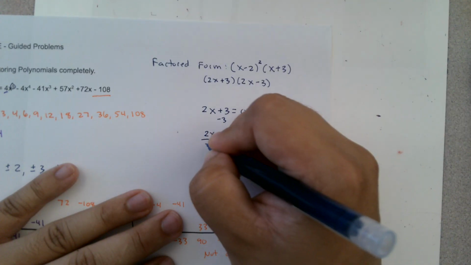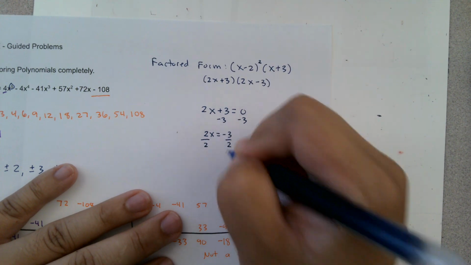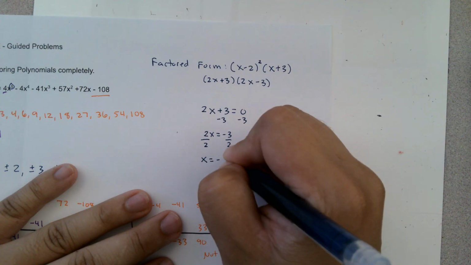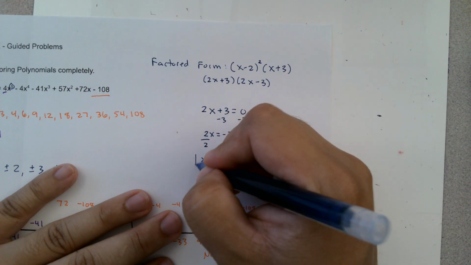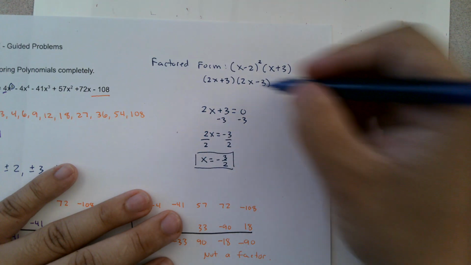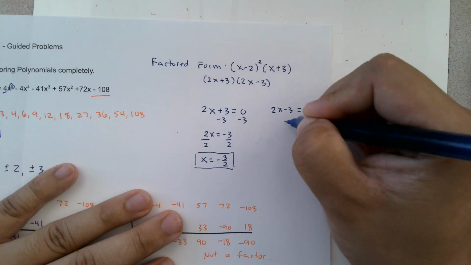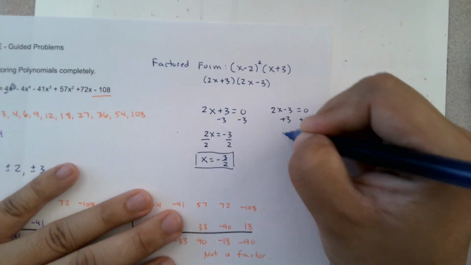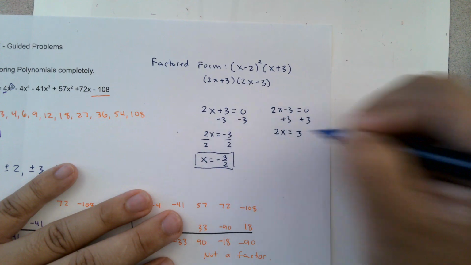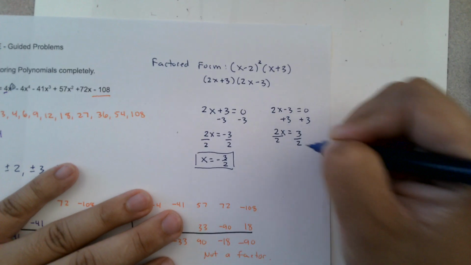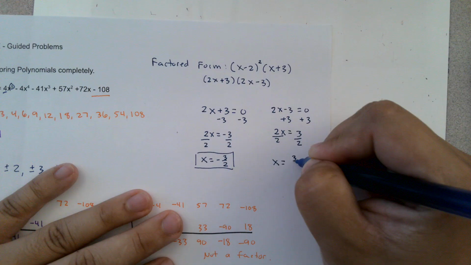Divide both sides by 2 to isolate x. X equals negative 3 over 2. This is one of the roots. The other root is 2x minus 3 equals 0. Add 3 to both sides. 2x equals 3. Divide both sides by 2. X equals 3 over 2.